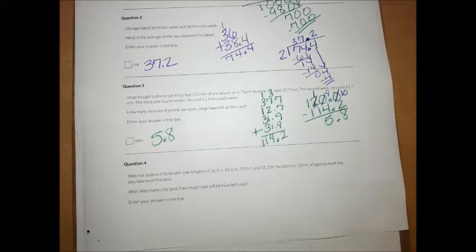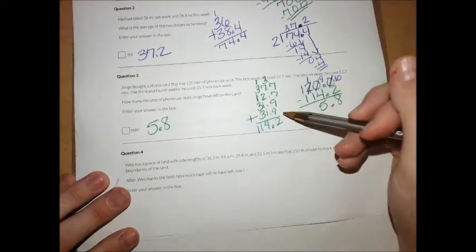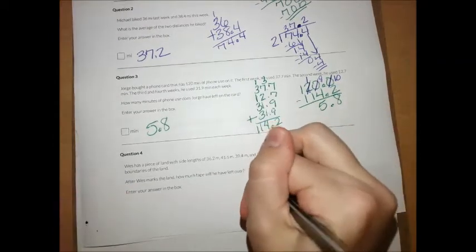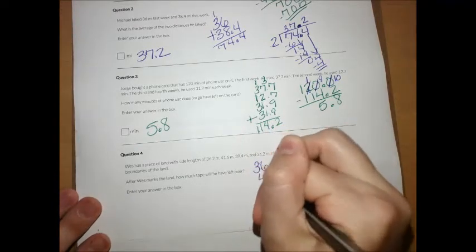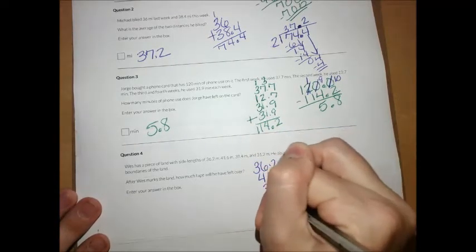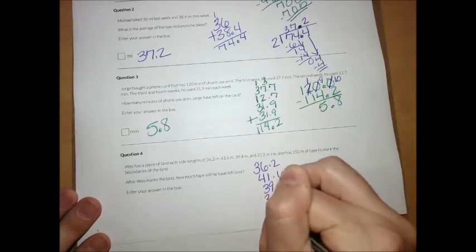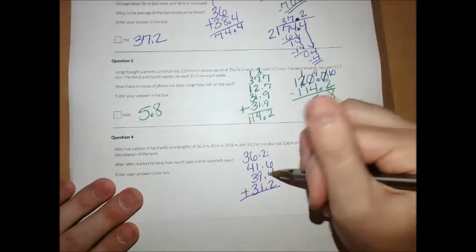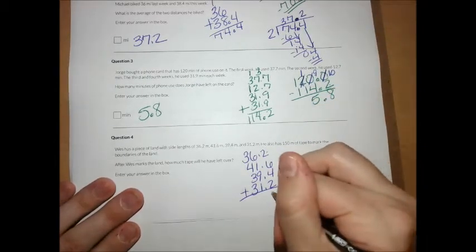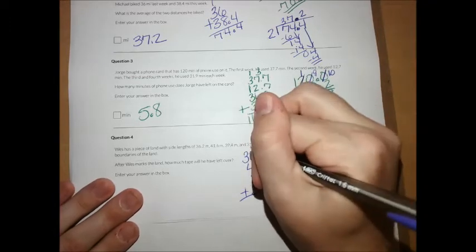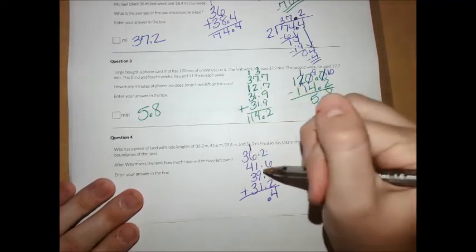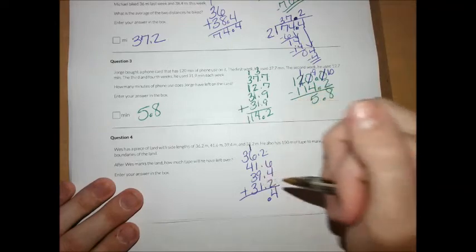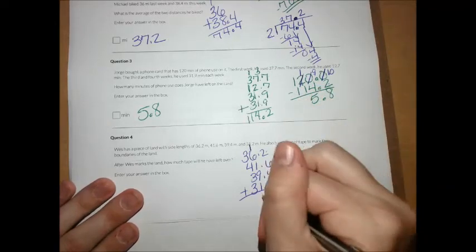So I'm going to say 36.2, 41.6, 39.4, and 31.2. Okay, so I'm going to add these up. 2 plus 6 is 8, plus 4 is 12, plus 2 is 14. Bring down the decimal. 1 plus 6 is 7, plus 1 is 8, plus 9 is 17, plus 1 is 18. 3 plus 1 is 4, plus 4 is 8, plus 3 is 11, plus 3 is 14.